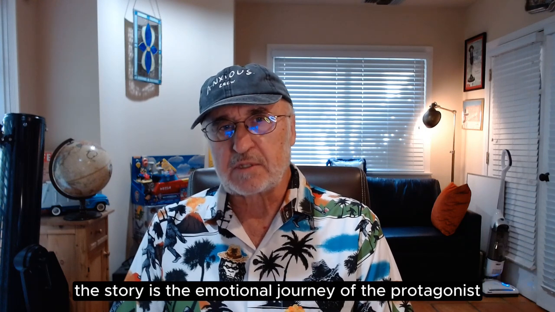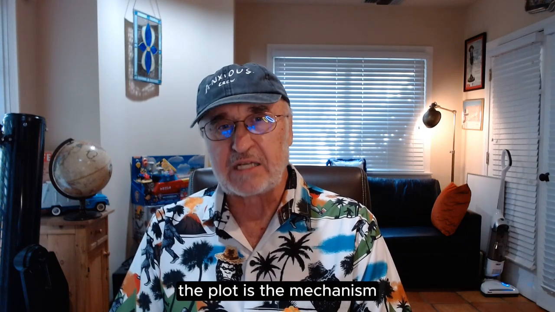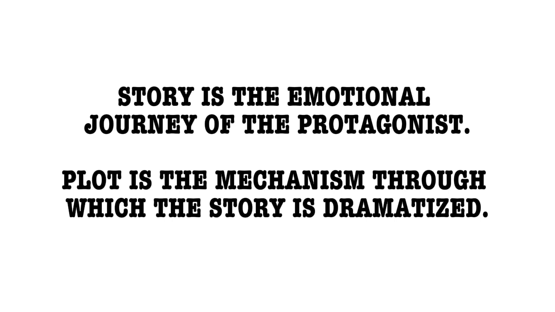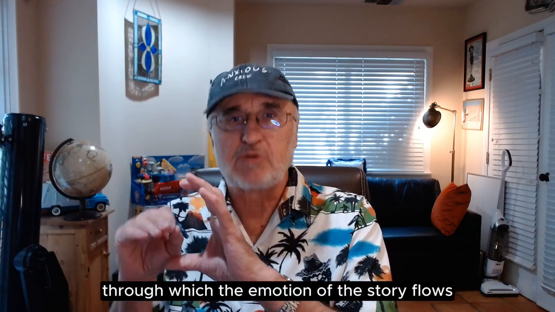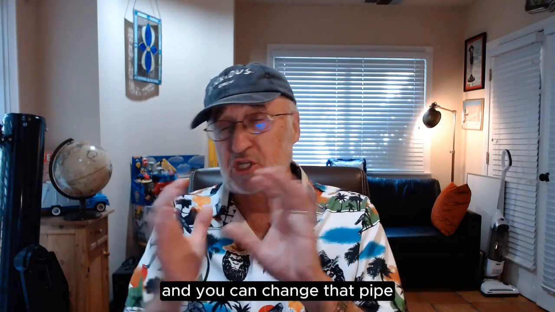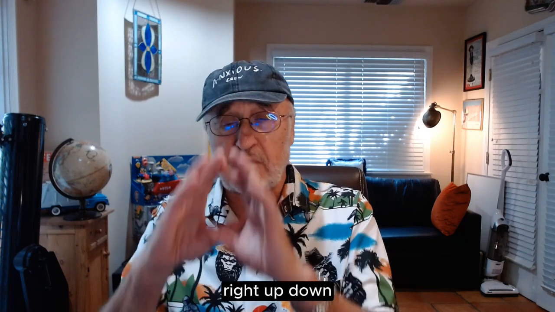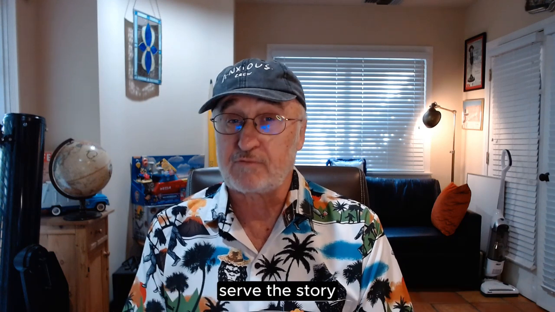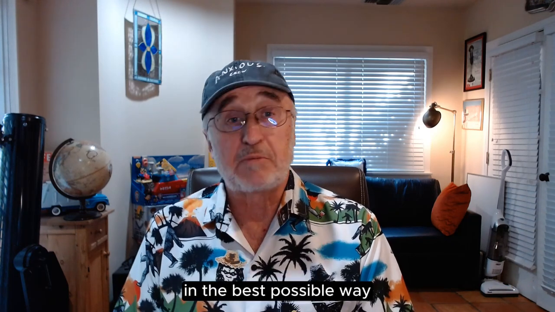The story is the emotional journey of the protagonist. The plot is the mechanism through which that story is dramatized. It's a good way to think of it maybe as the plot is like a pipe. It's like a conduit, right? It's a conduit through which the emotion of the story flows. And you can change that pipe, you can move it, you can change its diameter, you can change its direction and go left, right, up, down, you can split it in two. You can do all kinds of things with the plot to make it serve the story so that it carries the emotion of the story in the best possible way.